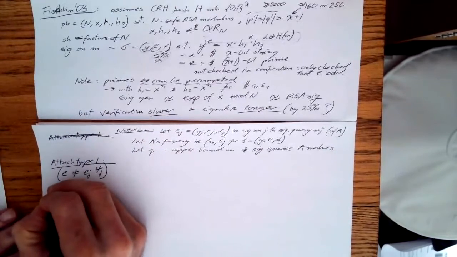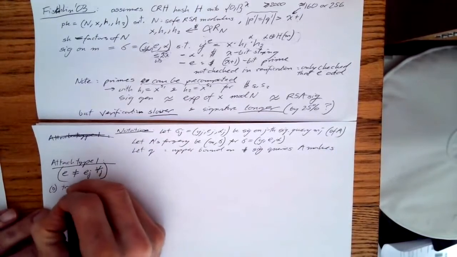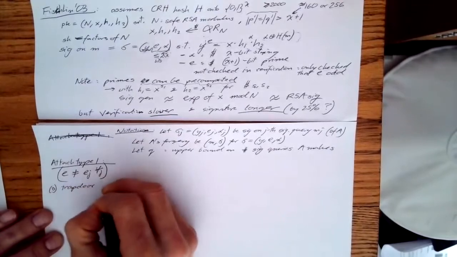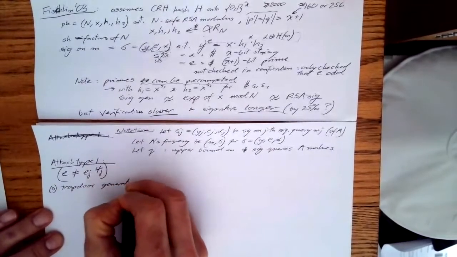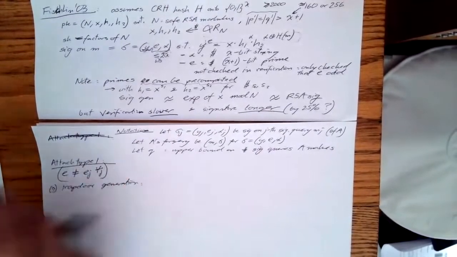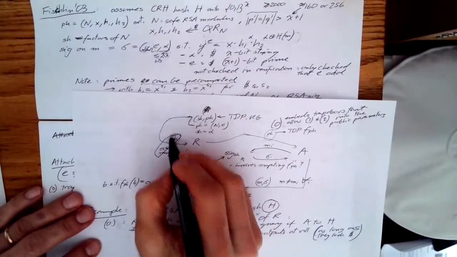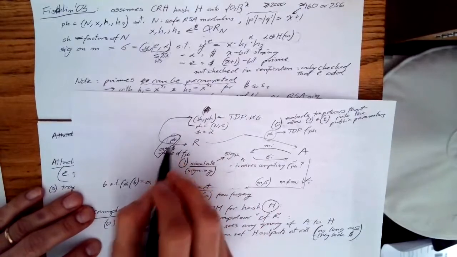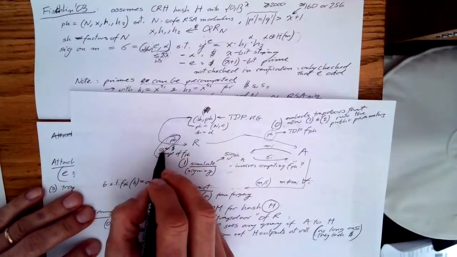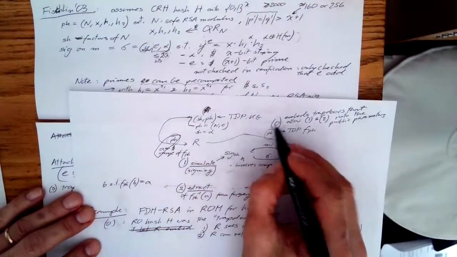Okay, so first, trapdoor generation. The reduction is given the Strong RSA challenge, N and A, and has to create this public key.